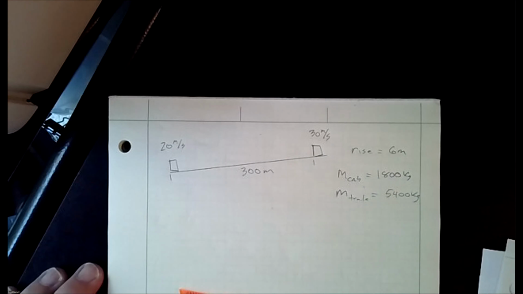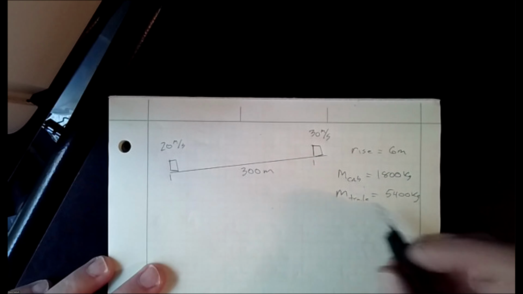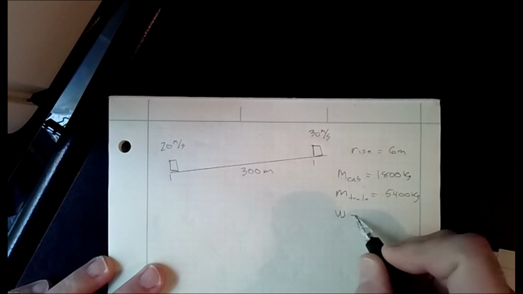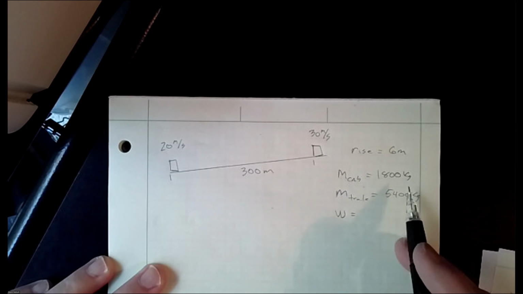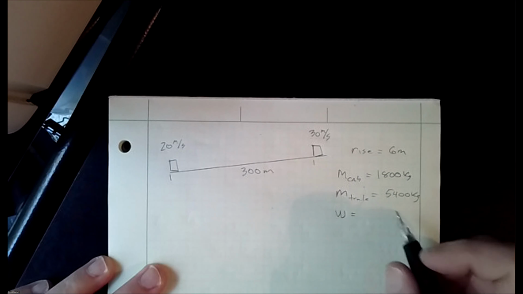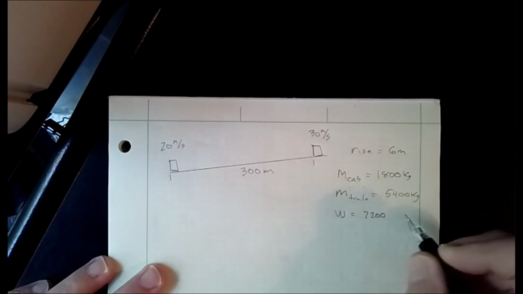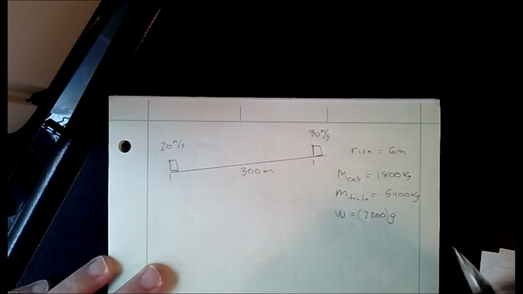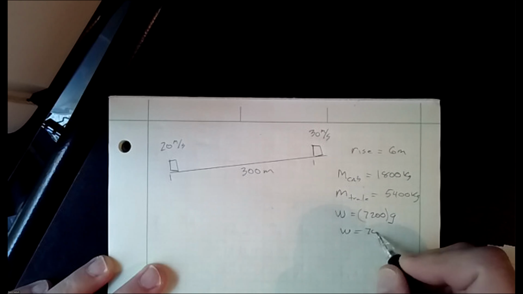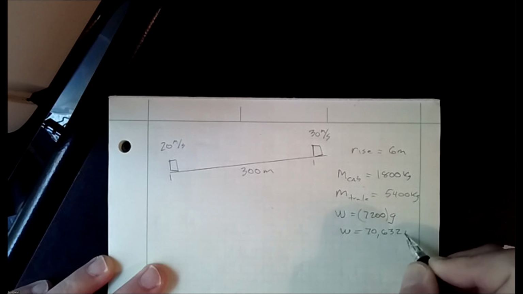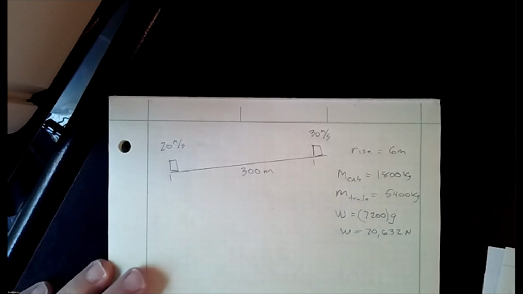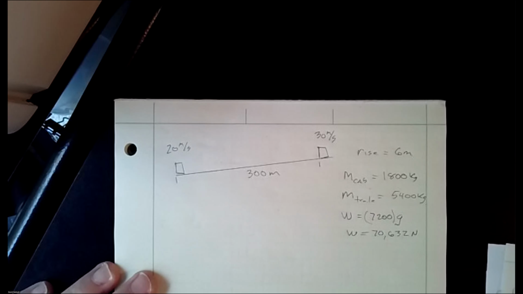All right. And so let's go ahead and look at it. So now we know the total weight, so W is just going to equal the sum. So that's 7,200 kilograms. So 7,200 times g. So weight gives us a value of 70,632 newtons.